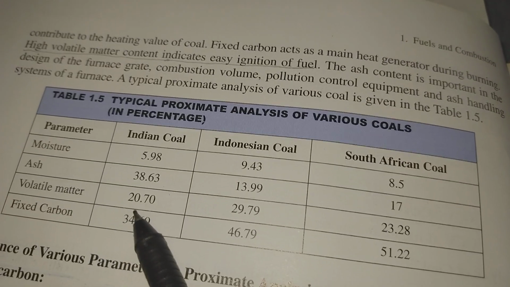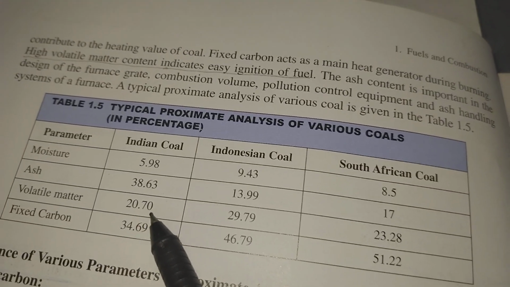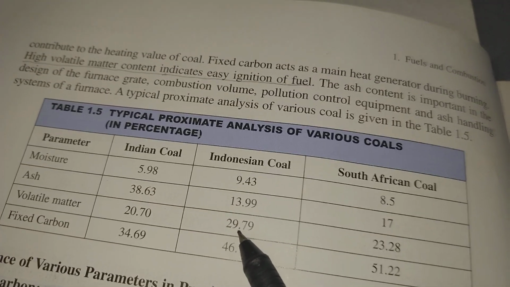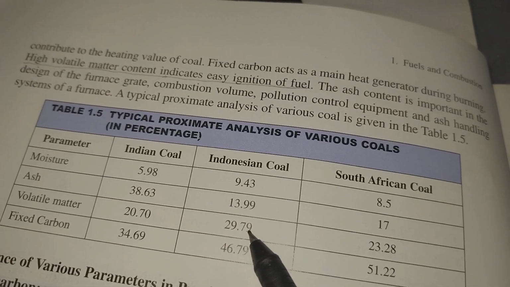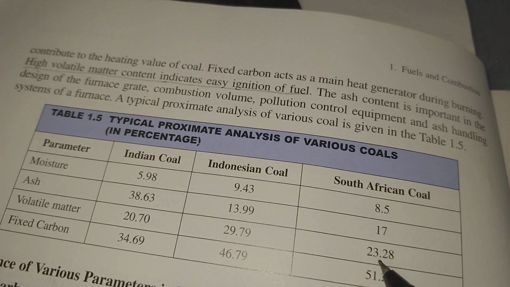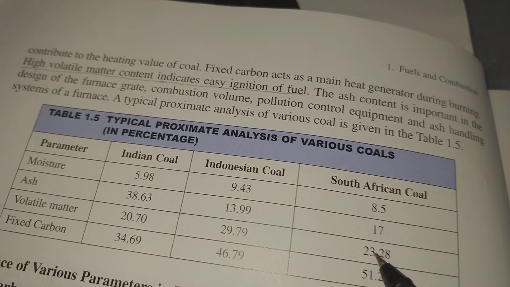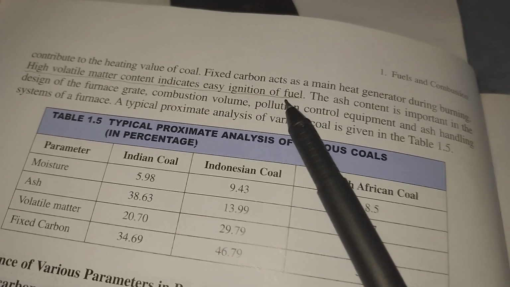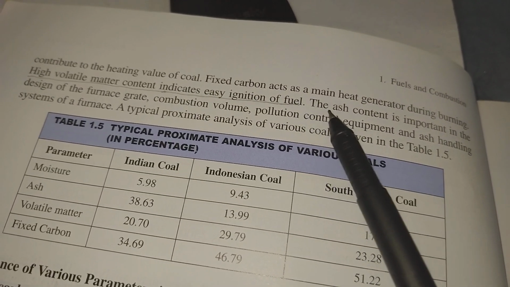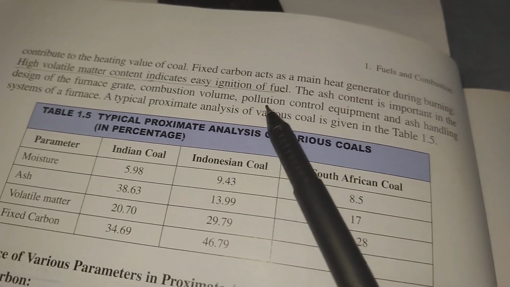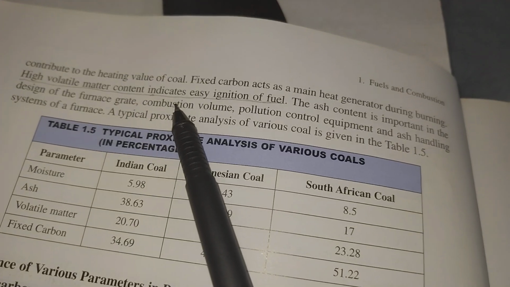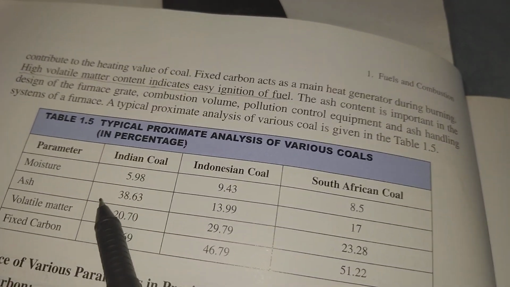Volatile matter, Indian coal 20.70%, Indonesian coal 29.79% and South African coal 23.28%. As said earlier, the fixed carbon acts as a main heat generator during burning, and high volatile matter content indicates easy ignition of fuel.